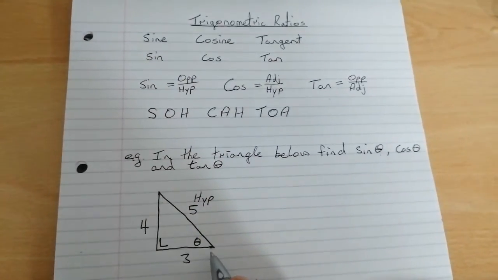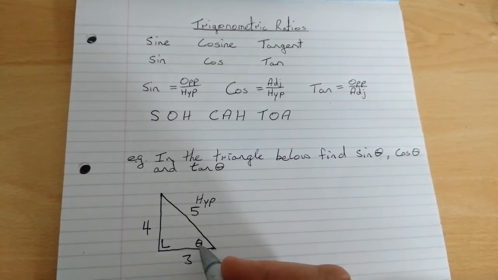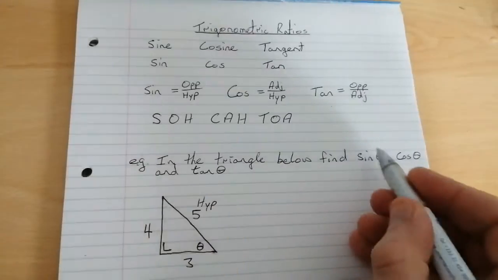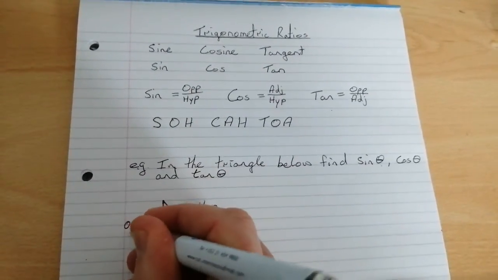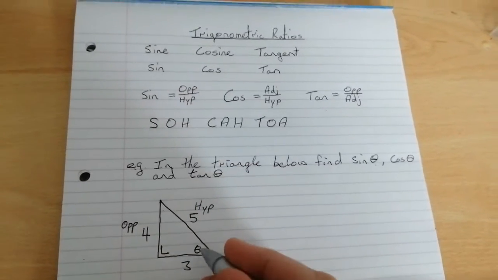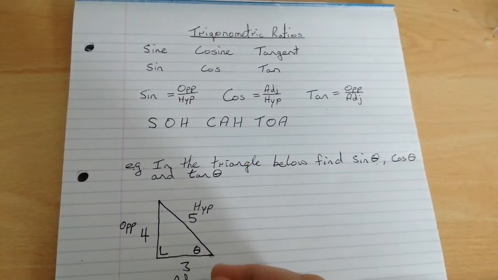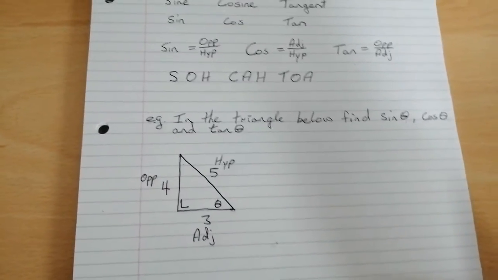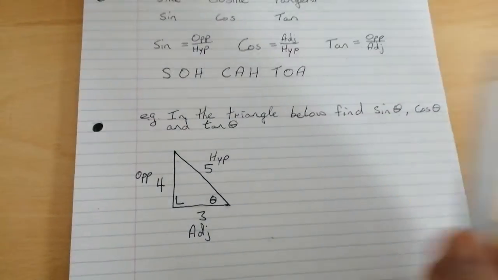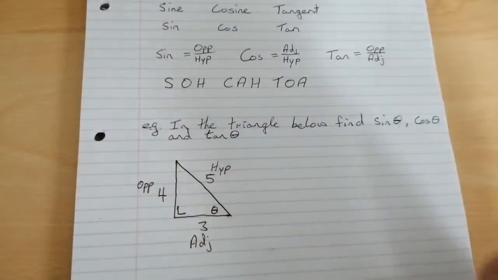And then opposite the angle that you're talking about, the angle in the question, is called the opposite. And beside the angle that you're talking about is known as the adjacent. So that's the first thing you're going to do from now on in all of these questions. And once you have done that, then you can get to using the ratios. So you must label before you can use any ratios.